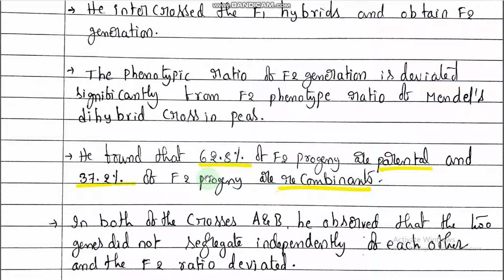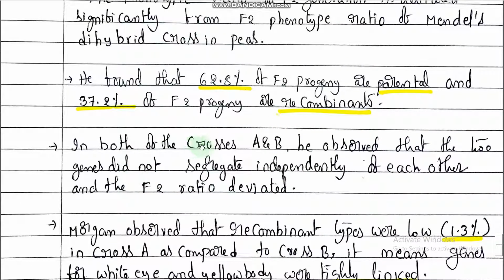Compared with cross A, I am telling, right? So in cross A, 98.7% parental, 1.3% recombinants. In cross B, 62.8% parental and 37.2% recombinants formed. In both crosses A and B, he observed that the two genes did not segregate independently of each other and the F2 ratio is deviated. Suppose independent assortment had taken place as per Mendel, then the result would also be the same. Here the result is different.